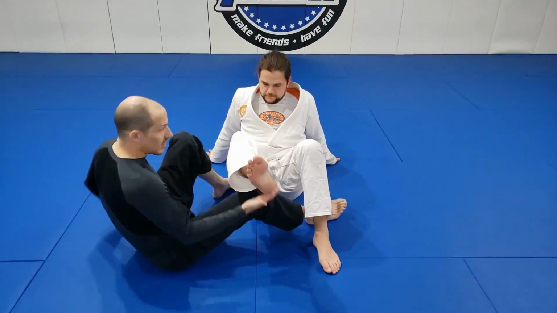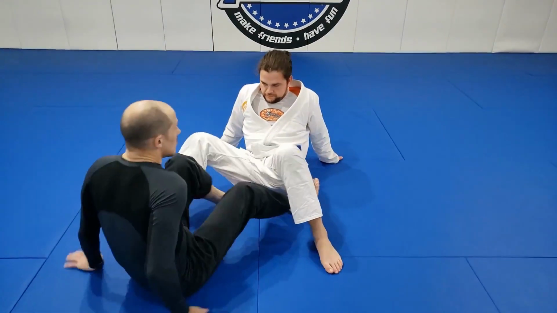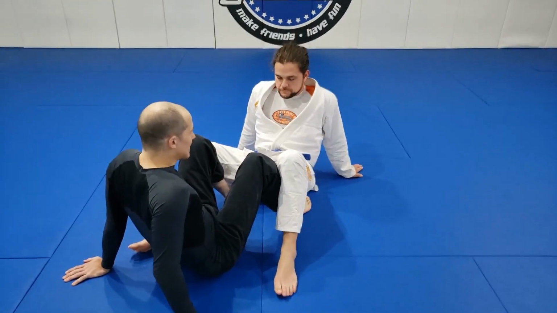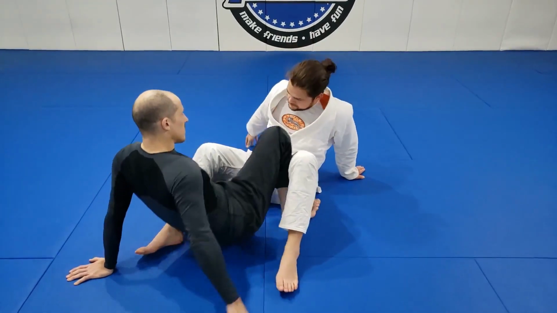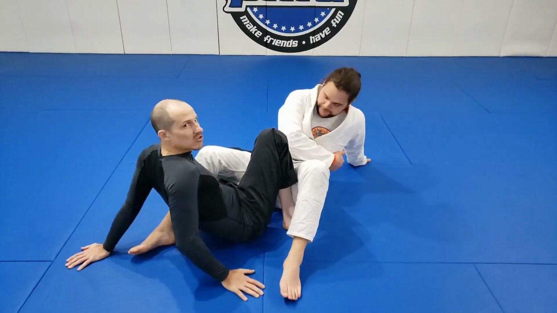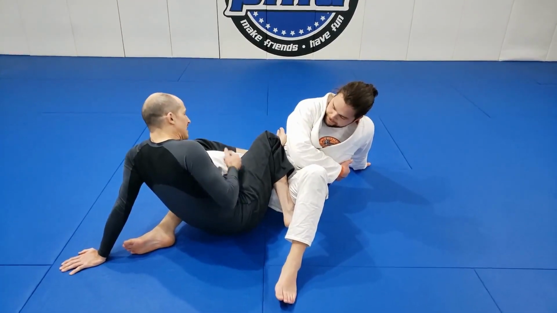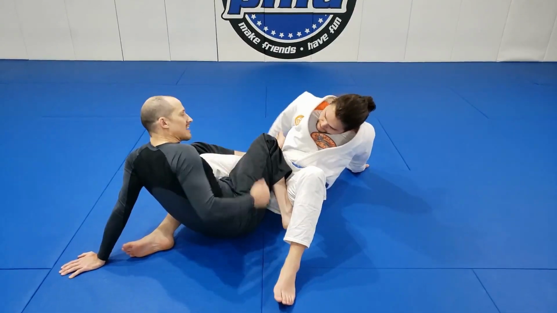Knee line we did work on when we did Ashi and outside Ashi. I just didn't harp on it by this name at that time. But when I shoot this through, remember I told you to bring your hips as close as possible. That means that the control that I have around his leg is pretty deep. I have knee line control.